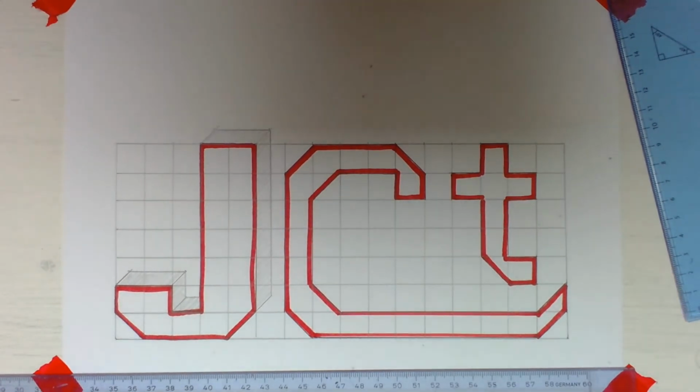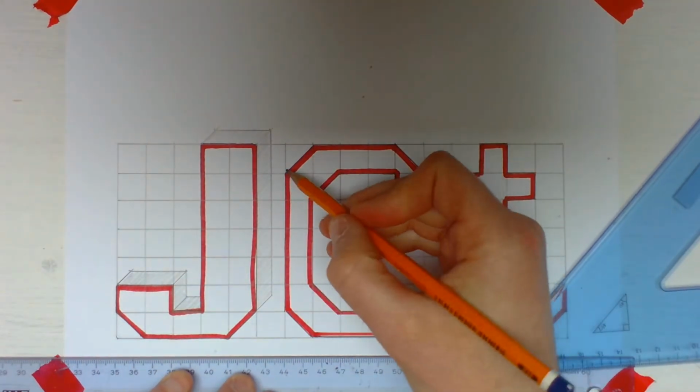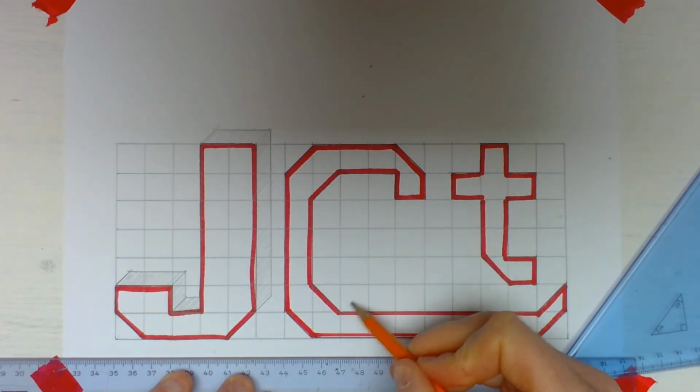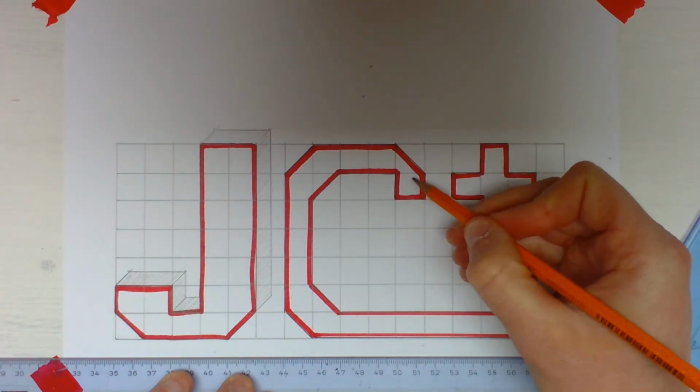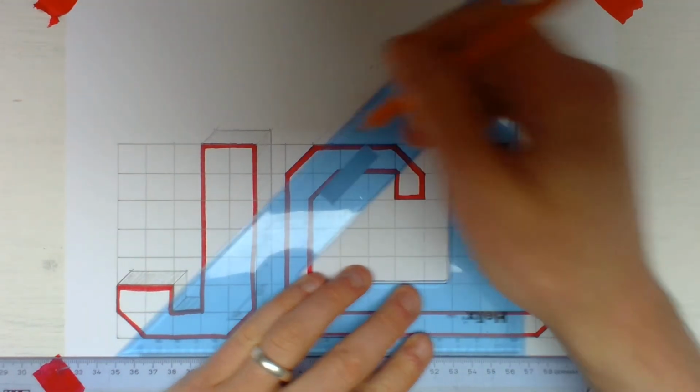Okay, so now we do the same for C. Anytime I can project 45 degrees. So here I can project 45 degrees. Here I can. Here I can't. Here I can. Here I can't. Here I can. Okay, so back to 45 degrees.